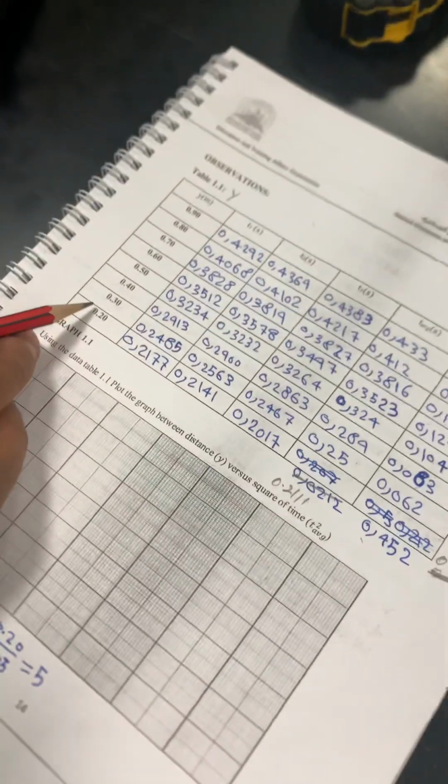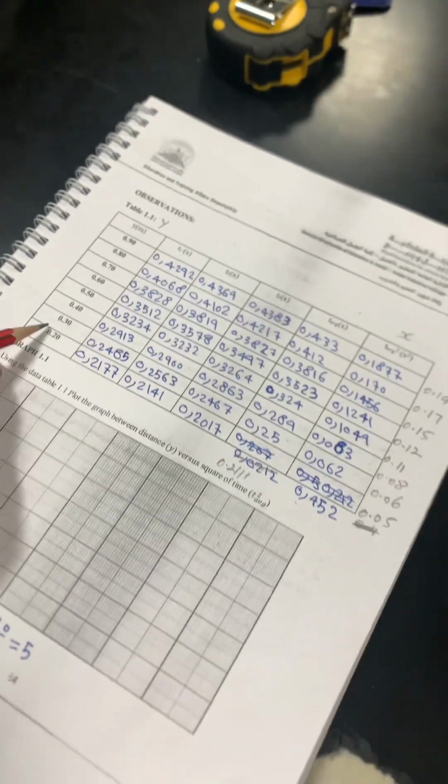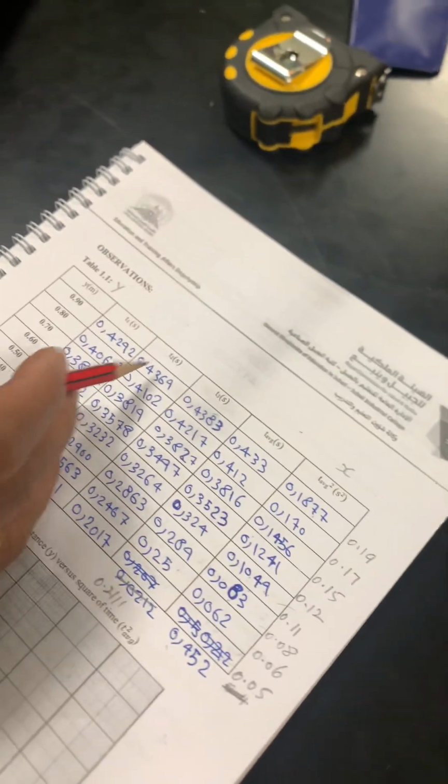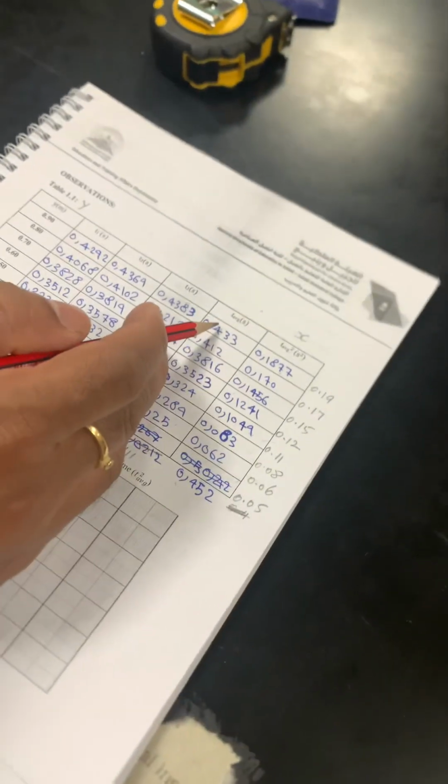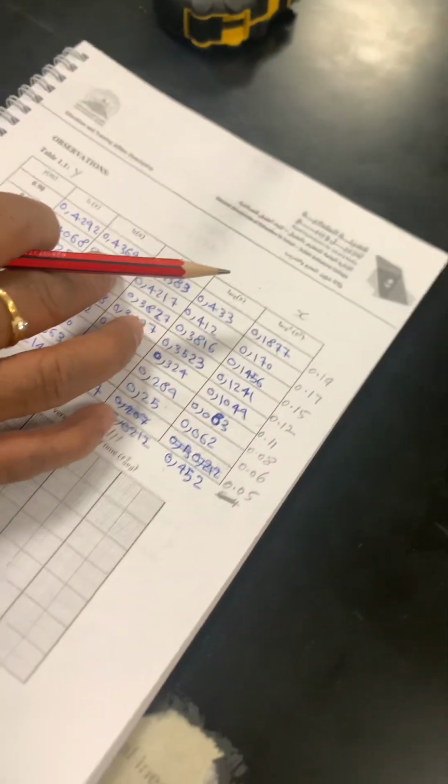So, coming to the data, this is the schedule. The y, the distance traveled, will be printed on your question paper. You have to follow the value printed. T1, T2, T3, you may have only T1, T2. T1 is the first trial, T2 the second trial. T average, you know how to calculate the average: for 3 trials, add 3 and divide by 3; for 2, add 2 and divide by 2. This is the total time taken to travel the distance, and this is t square.